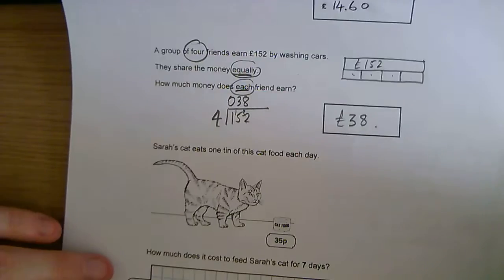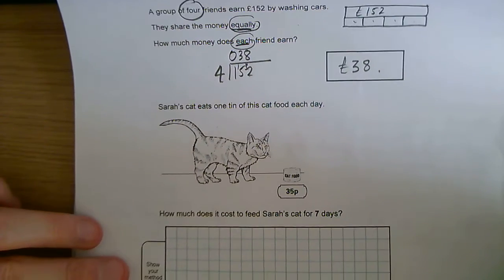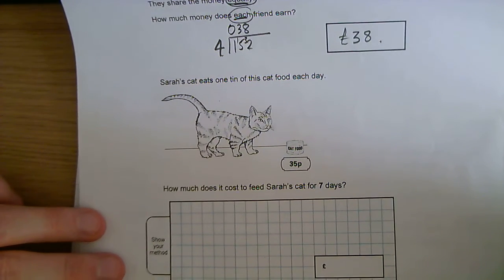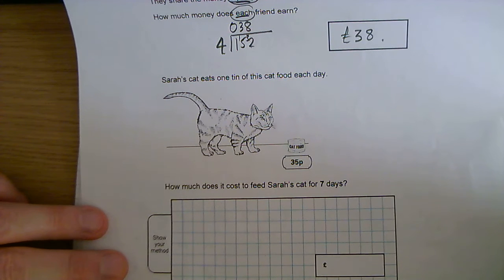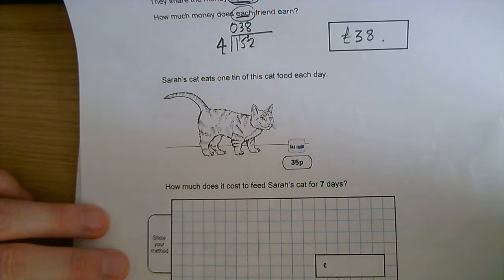Right, now let's look at a question where it's not completely obvious what the operation is, and we need to read the question really carefully and work out what it's asking us to do. Sarah's cat eats one tin of cat food each day. How much does it cost to feed Sarah's cat for 7 days?